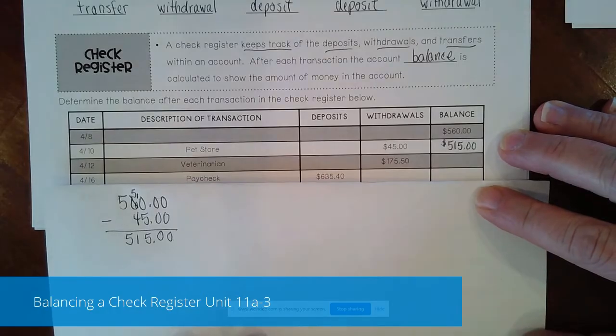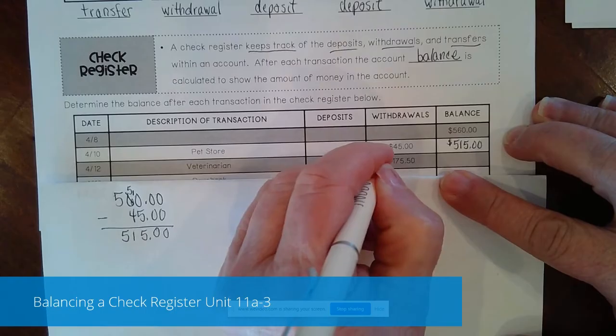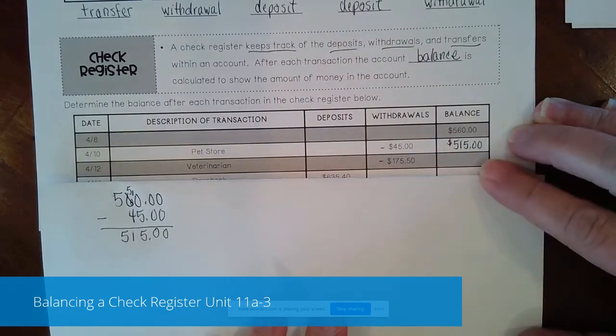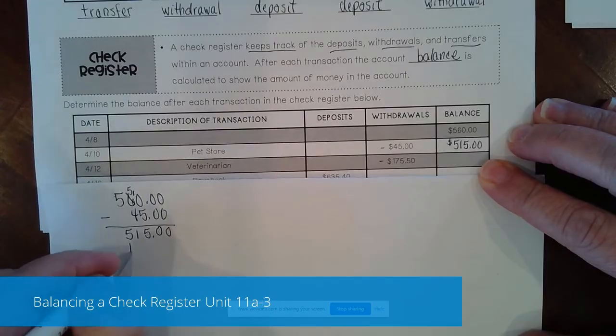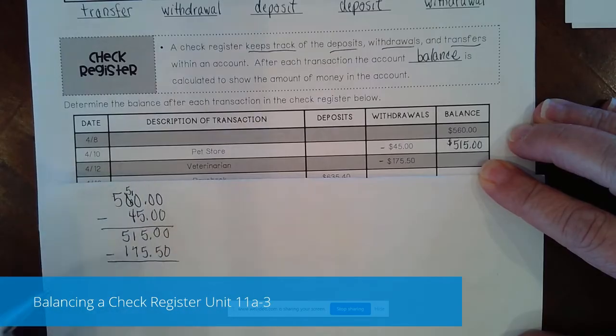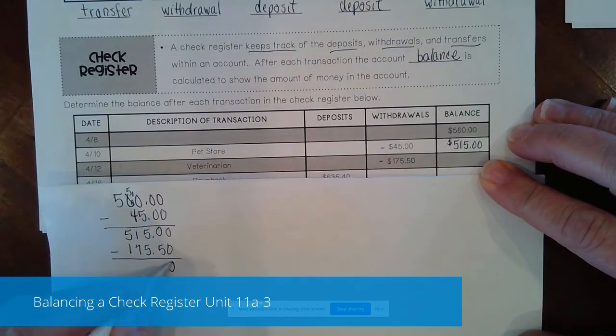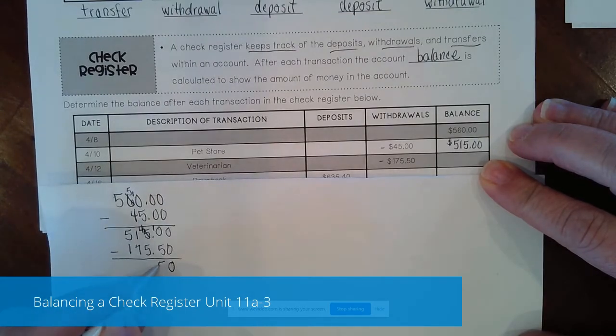Okay, then there's a veterinarian charge, and again, it's a withdrawal, so these are both takeaways. So I'm going to take the $515 that I have left here, and I'm going to subtract $175.50. So it's a 0. Borrow, that makes that 50.